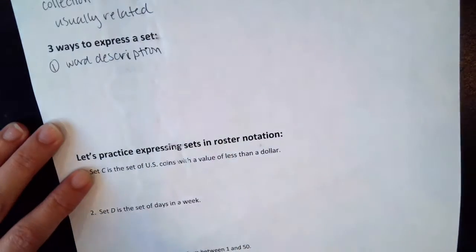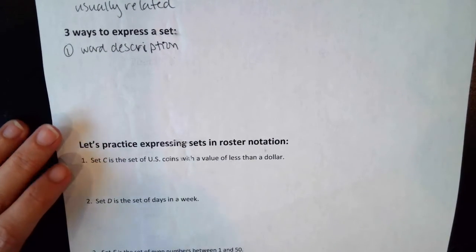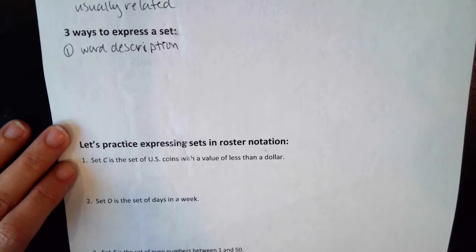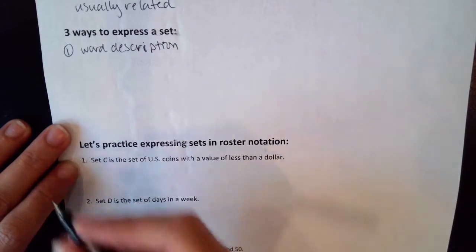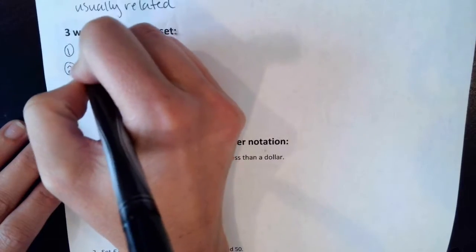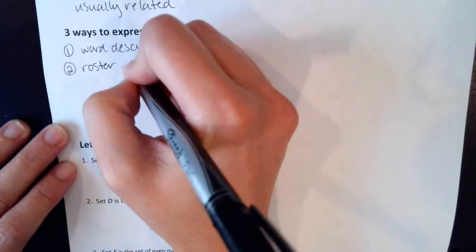If I asked you to describe your set and you were going to use words, you could say, this is all the people that live in my apartment, and you would say their names. Or you could say, these are all the things that I have in my kitchen cabinet, and then you could list all the things. So a word description just describes all the things. You can use a roster, and a roster is where you actually list out all the things.